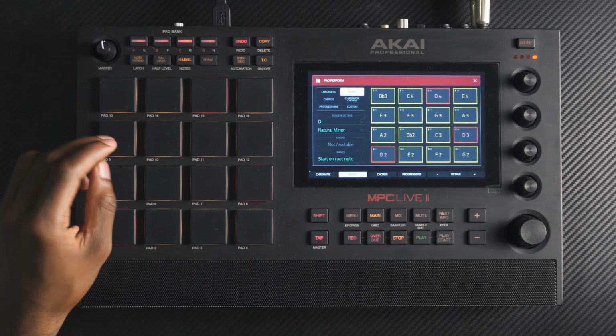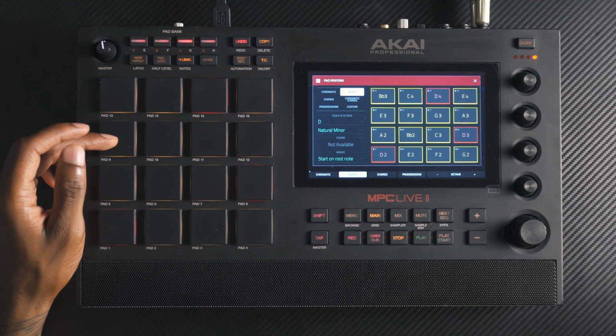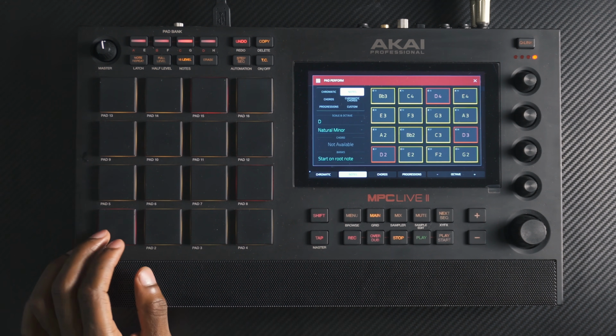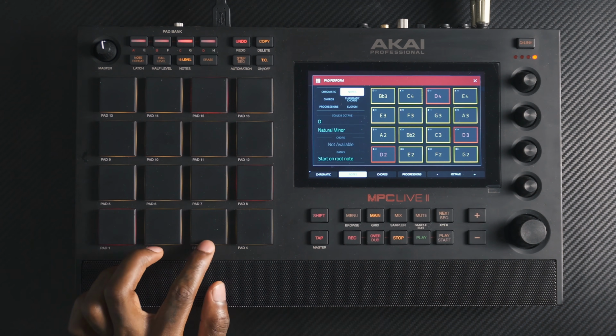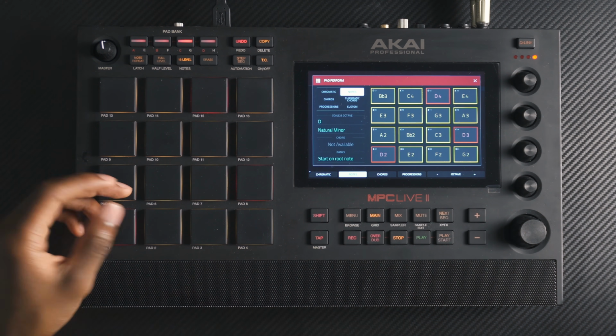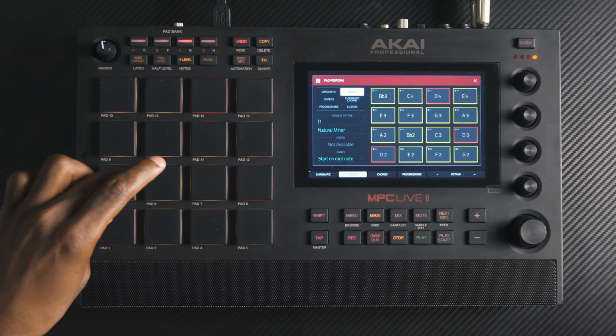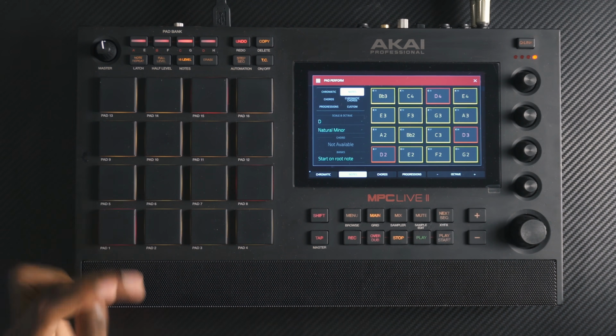So D sus2 is just substituting the third with the second. The second is E, because if you look at the second note in the scale, it's E, and then the third is F. It gives it that tension. And then I play the minor 6 interval. And it sounds like that.